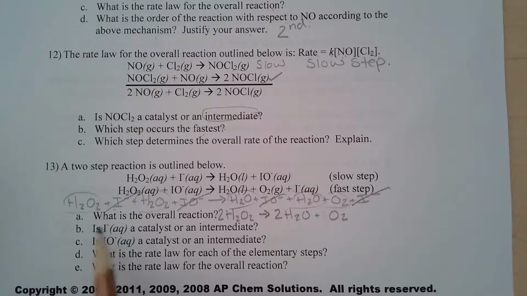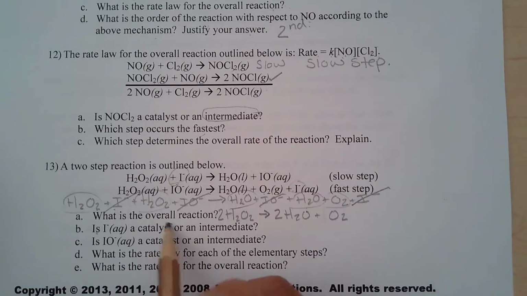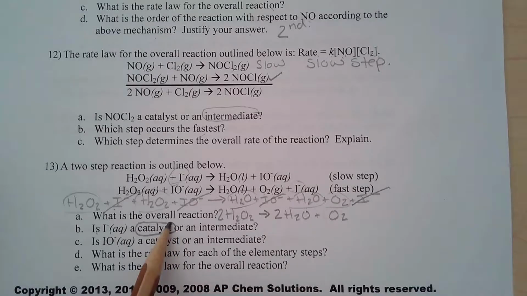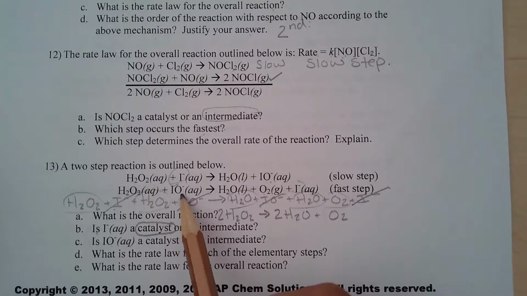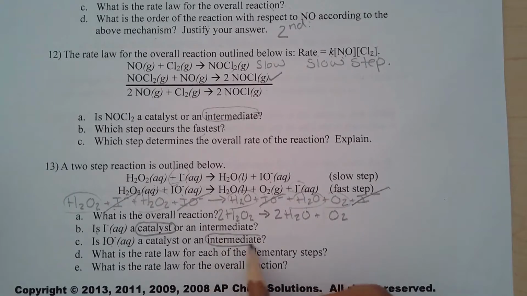I minus, is it a catalyst or an intermediate? We look over here at I minus, it's in the reactants in step 1, it's in the products in step 2, which makes I minus a catalyst. And IO minus is in the products of step 1, it's in the reactants of step 2, which makes this an intermediate.